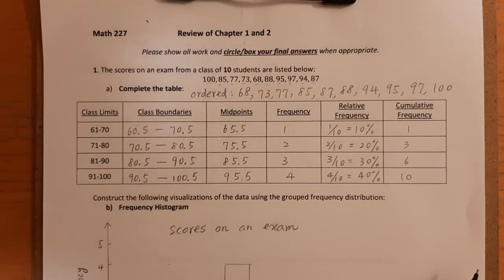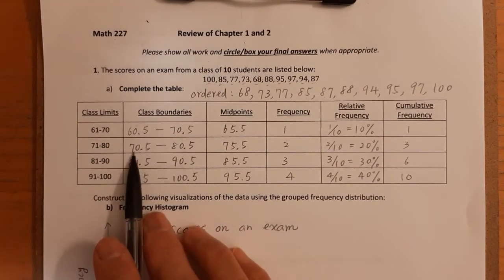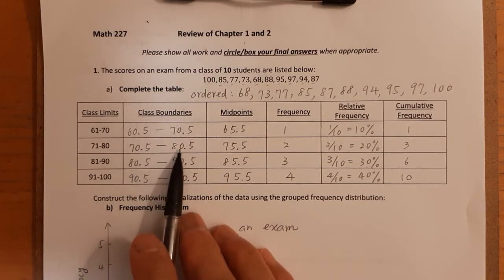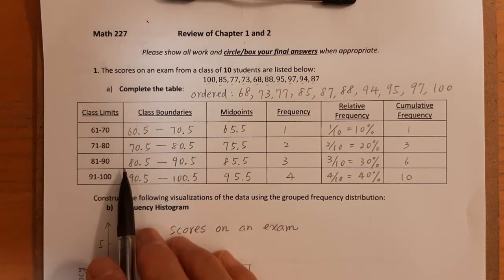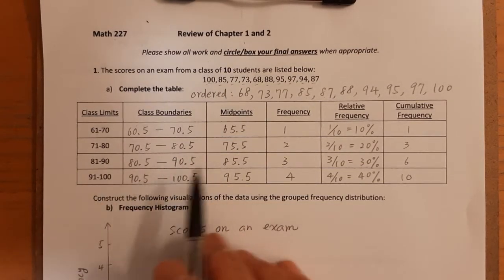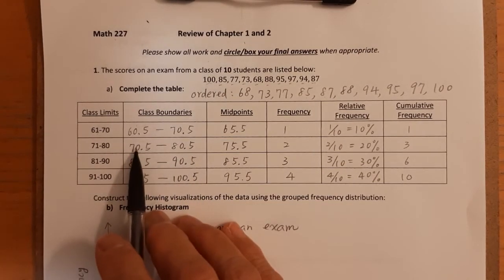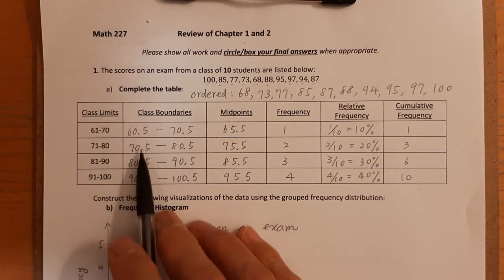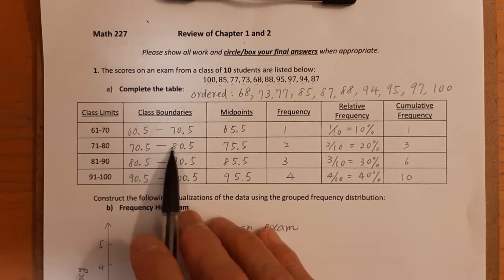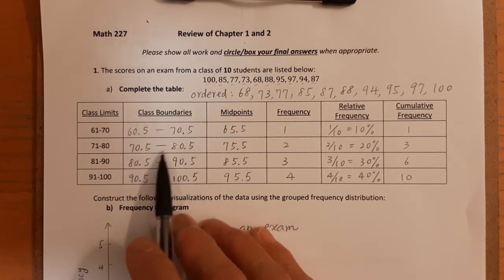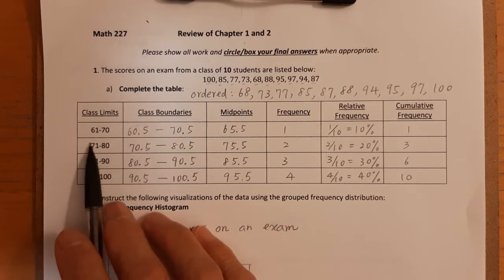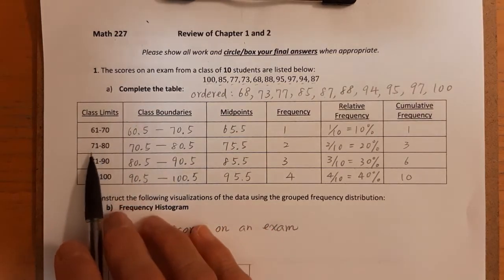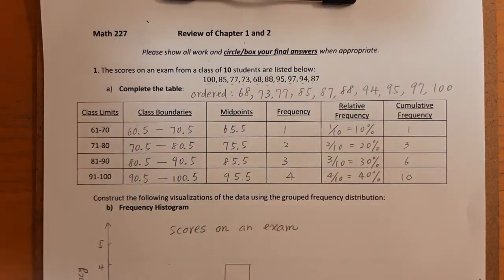Any number from 70.5 to 80.5, not including the upper bound 80.5, after rounding, like 70.5 rounds to 71, covers all the numbers from 71 to 80.